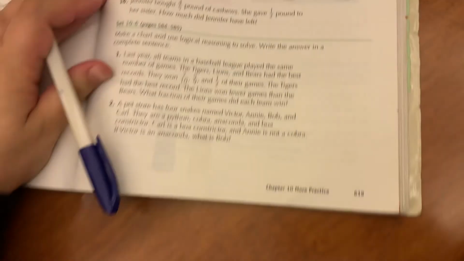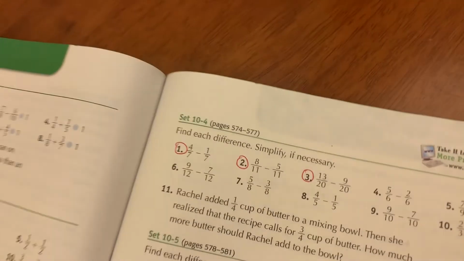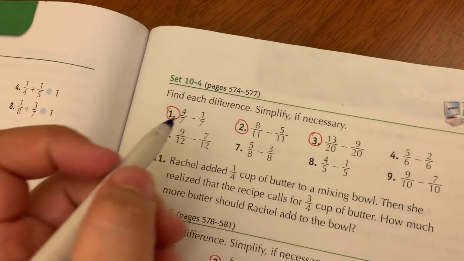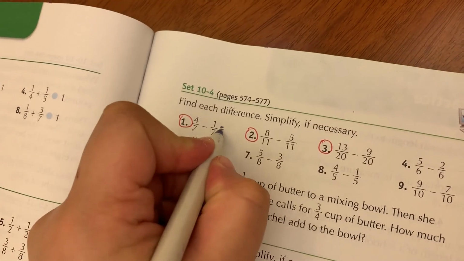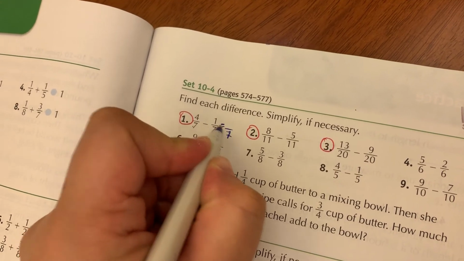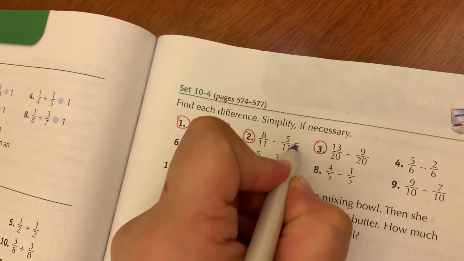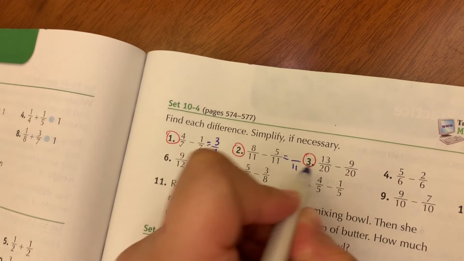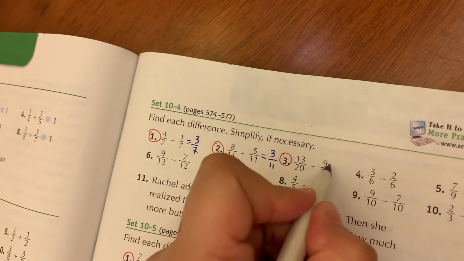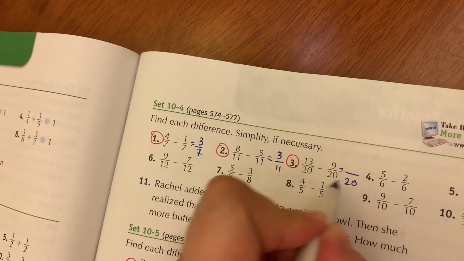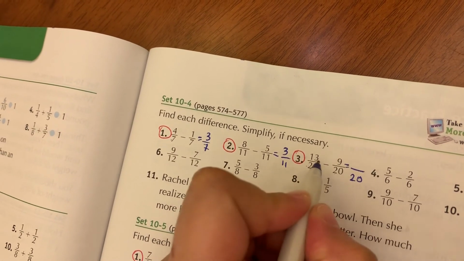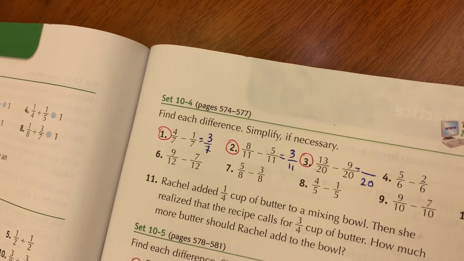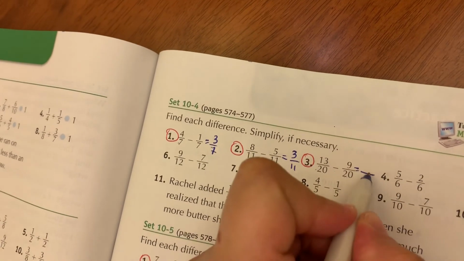Okay, now page 619. Here I have 7, 7, then here I will put 7. 4 minus 1 equals 3. Here I have 11, 11, so here 11. 8 minus 5 equals 3. And here I have 20, 20, 20. 13 minus 9 equals 4.